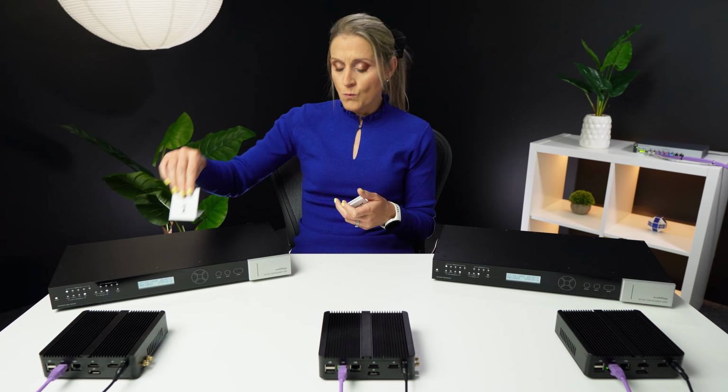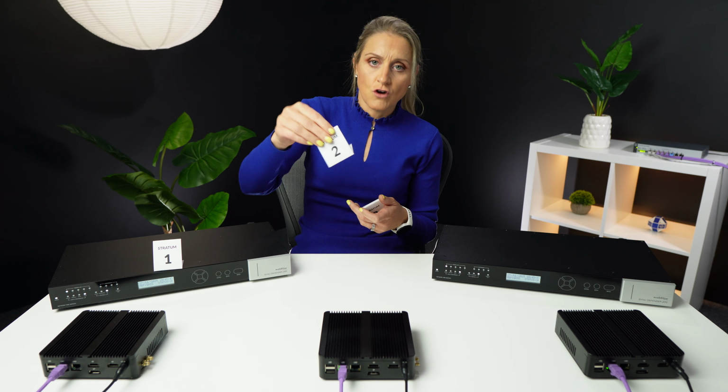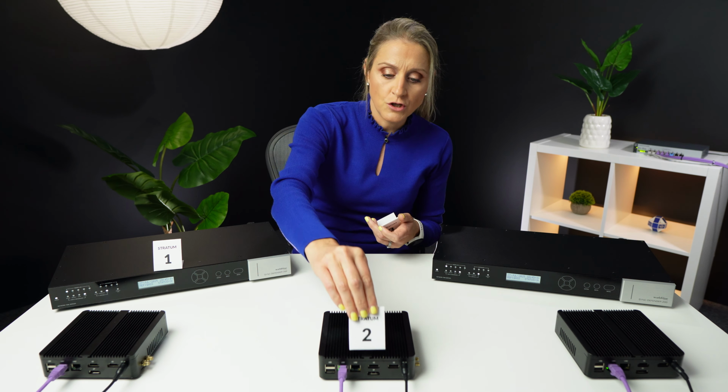The first NTP distribution network is our main system. It consists of a Stratum 1 GPS server feeding time to the first industrial PC, which becomes Stratum 2. This first PC then provides time to a second PC, making it Stratum 3. So we have a simple hierarchy: GPS server at Stratum 1, first PC at Stratum 2, and second PC at Stratum 3.